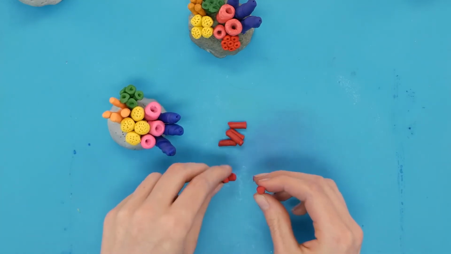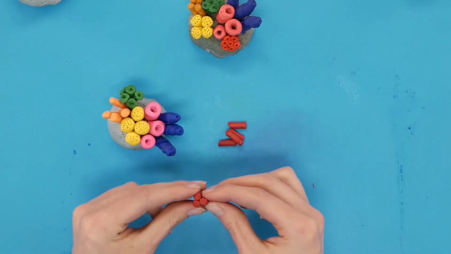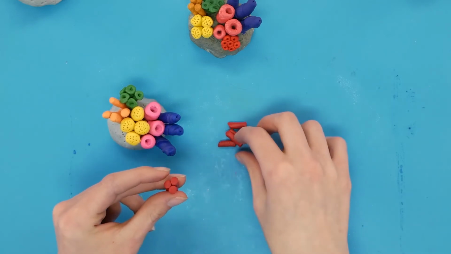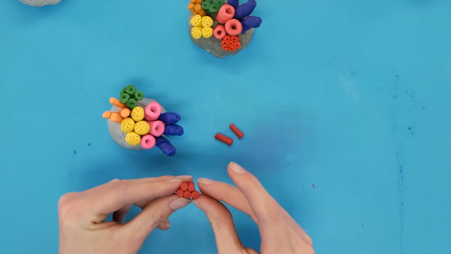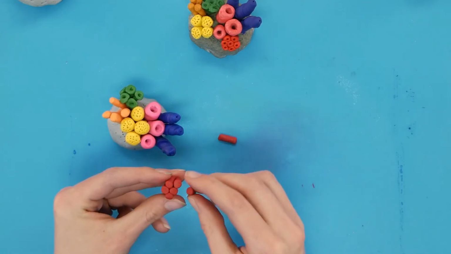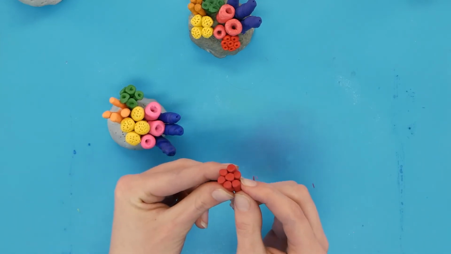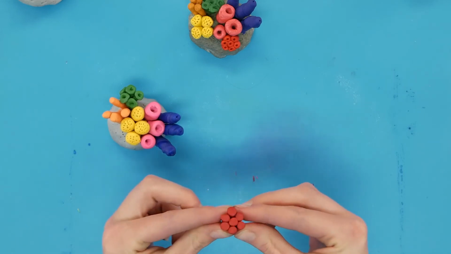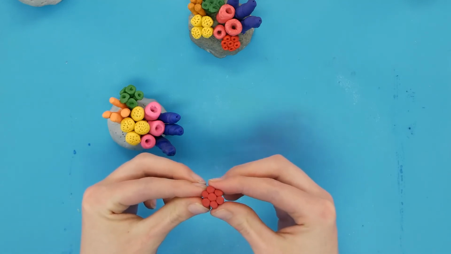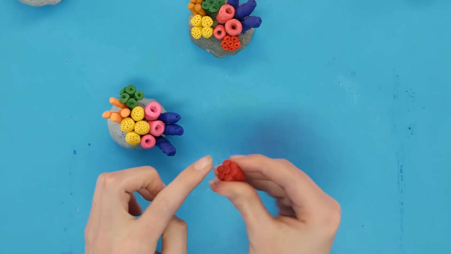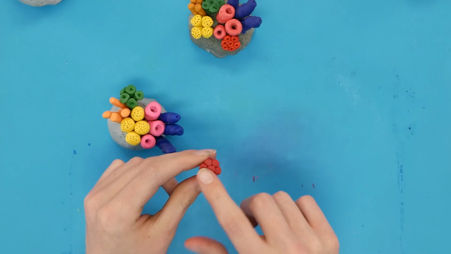Now we're going to place these in a circular formation with one in the center and the rest of our pieces surrounding it. And you'll be placing these next to each other so they're just touching. You're not going to be smooshing them in too heavily. Just like this, so it looks kind of like a flower. And now with the bottoms, we're going to pinch these together and then lightly push the tops together as well. Just enough so that they still maintain their own shape while also staying right next to each other.